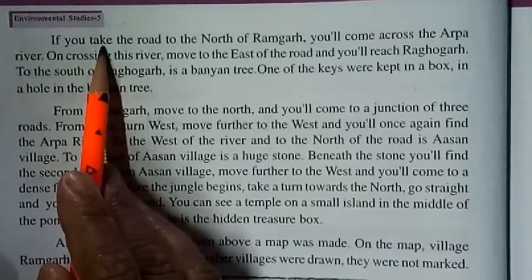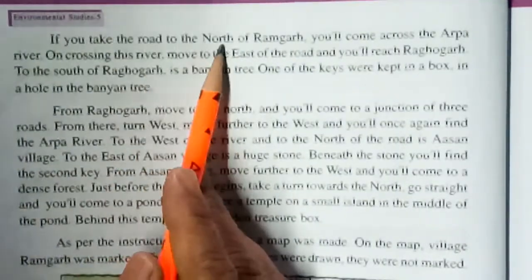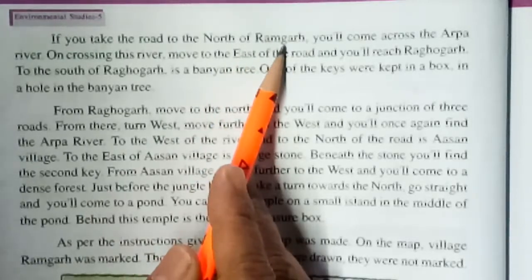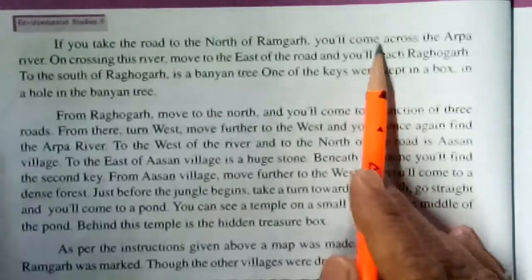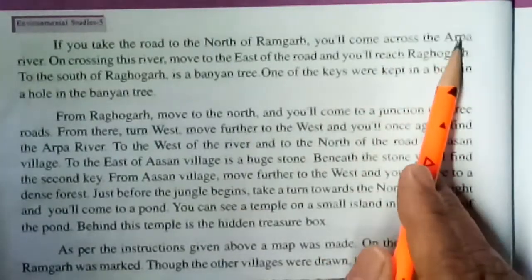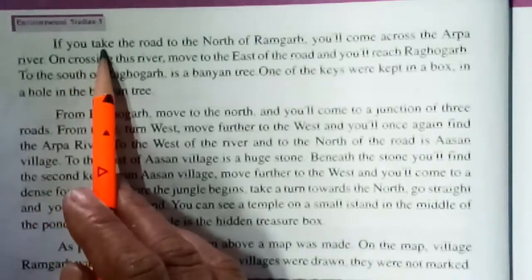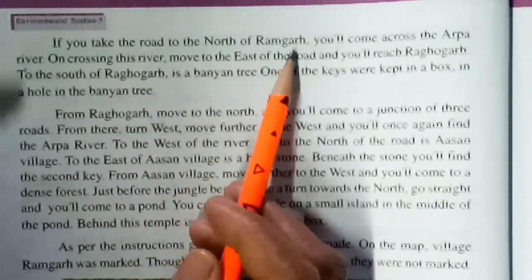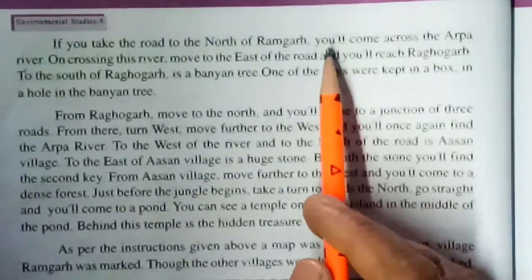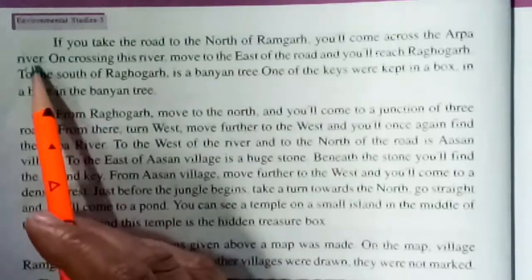If you take the road to the north of Ramgarh, you will come across the Arpa river.